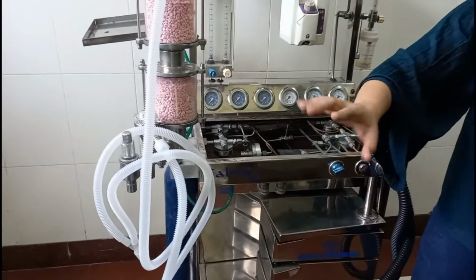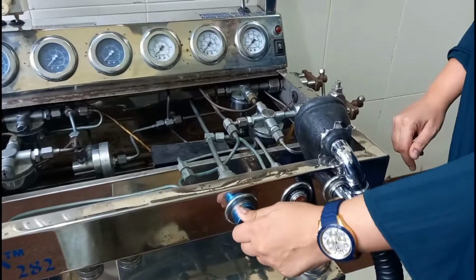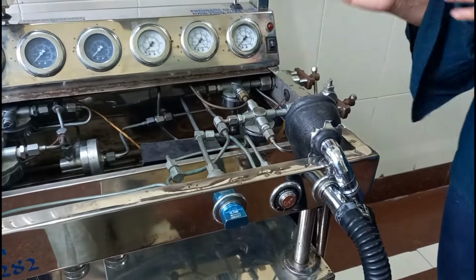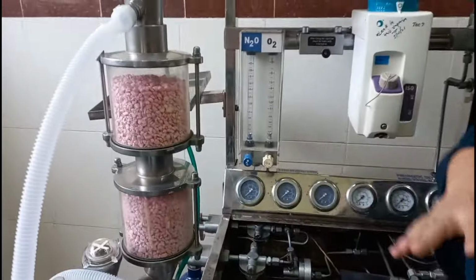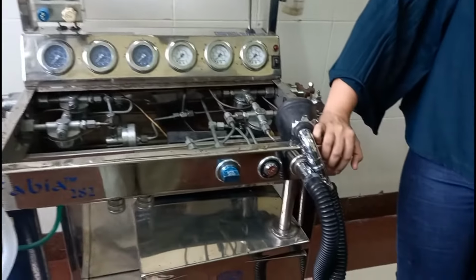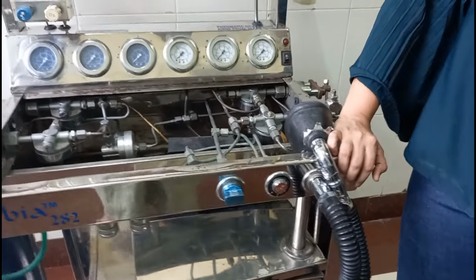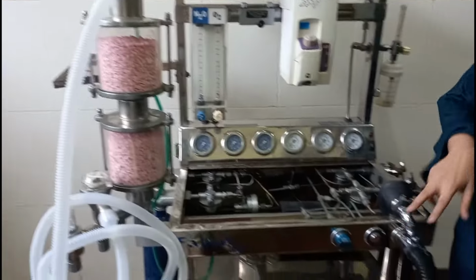This is a closed circuit. This closed circuit can be turned on from this. This is open and this is closed. So we can turn this machine from open circuit to a closed circuit which will include all of these parts. These new parts, in today's language, are the circle system, which will include the inspiratory valve, the expiratory valve, soda lime canisters, APL valve. So this all comes in the closed circuit.